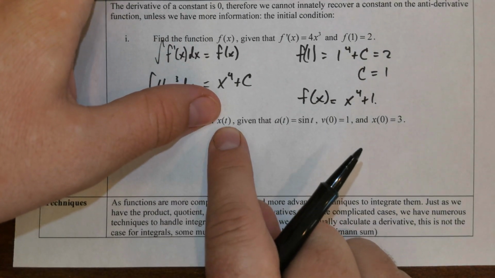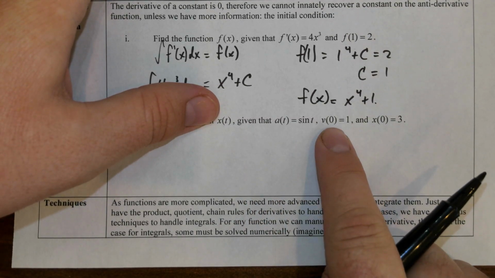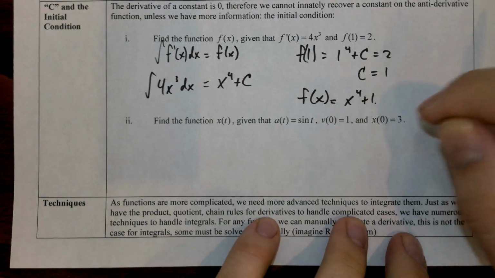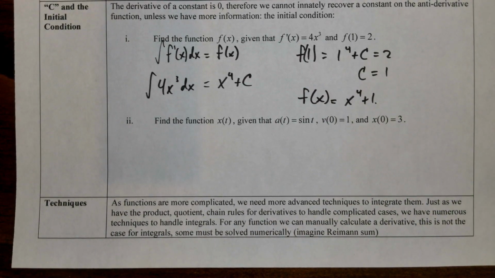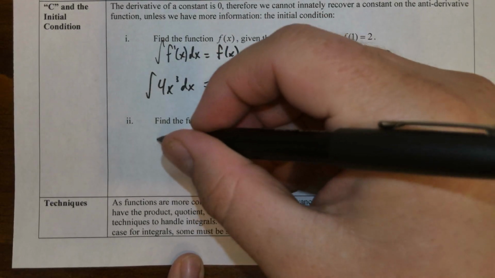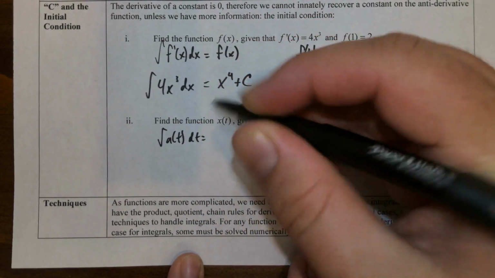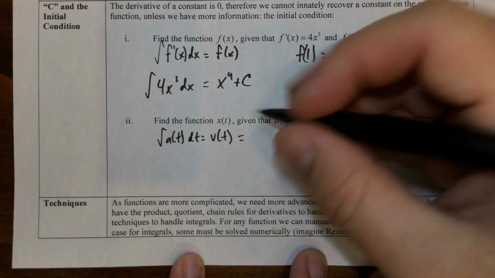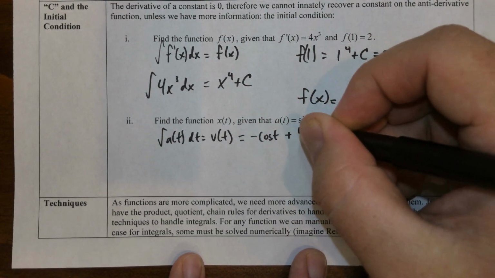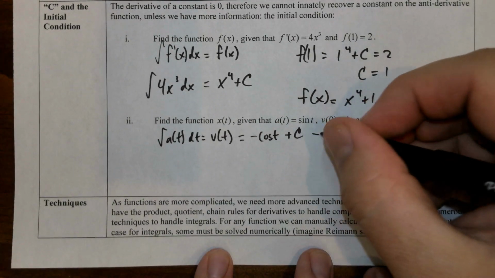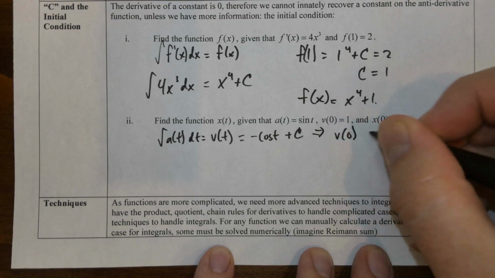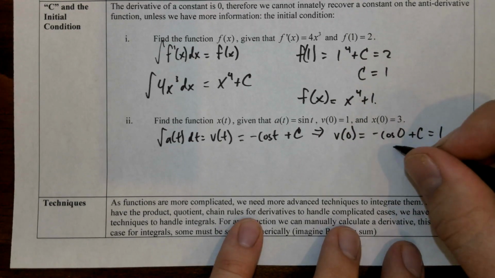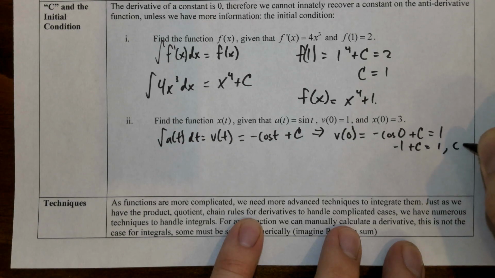Okay, find the position given that acceleration is based on sine, my velocity has an initial condition, and my position has an initial condition. There we go. And I know that when I integrate acceleration, I'll get velocity. So I'll do just that. The integral of sine t is negative cosine t plus c. Until I find that initial condition, it is a plus c. When I plug in 0, though, I'll get negative cosine of 0 plus c is 1. That's negative 1 plus c is 1. That means c is 2.